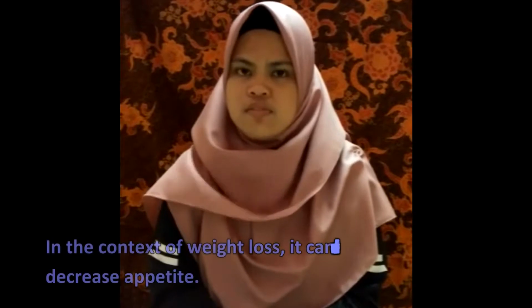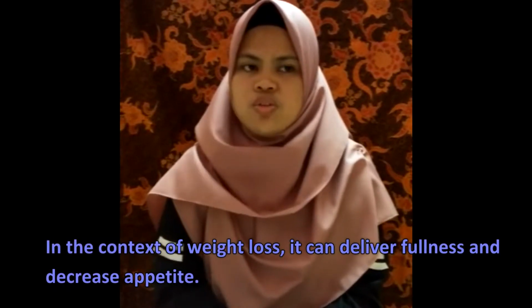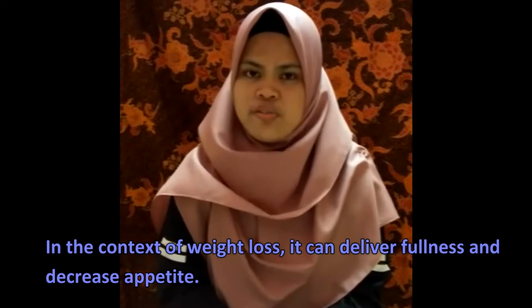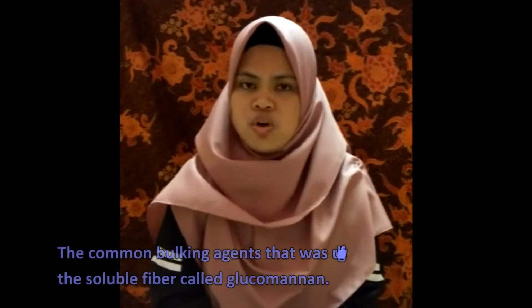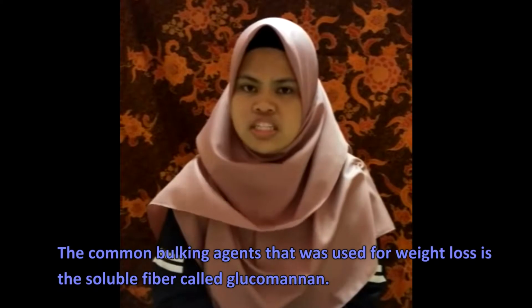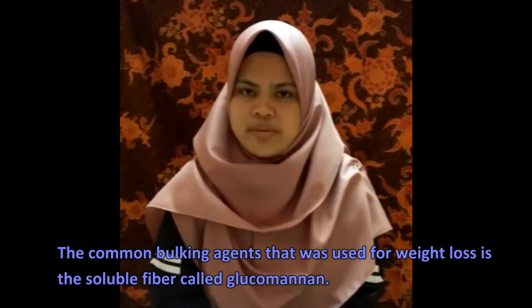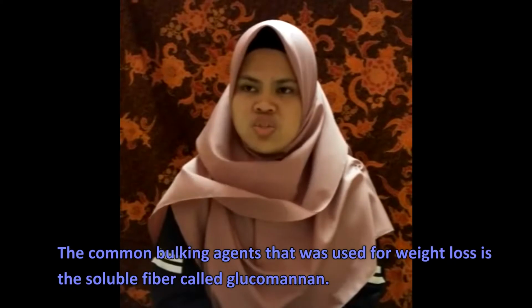The next function of the bulking agent is in the context of weight loss. The most common bulking agent used for weight loss is the fiber called glucomannan. Many women out there, such as me, have problems with the weight of our body, right? I think this food additive is very useful and maybe can help us to get a slim body.